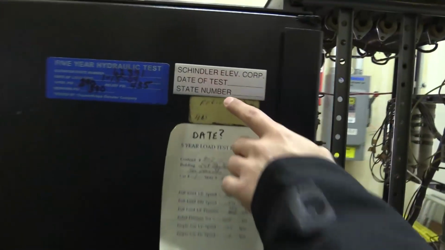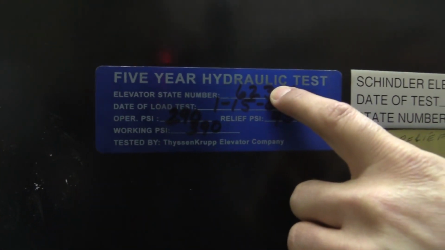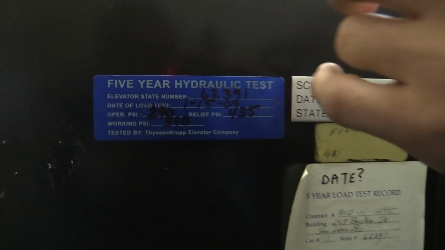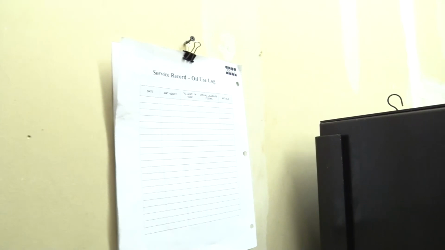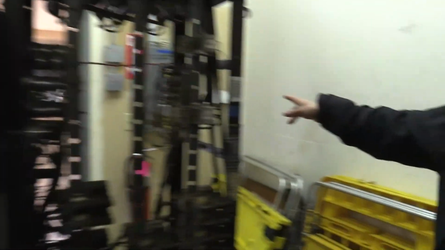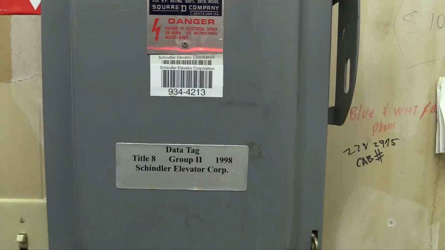If you go over here, I don't want you to be fooled by looking at these other service tags. You see this says ThyssenKrupp. This is a 5-year load test. You have annual test. Up on the log here to your left, it says Kone on it, which is another manufacturer. That's just the company that has the service at the time. Back on the main line disconnect, it says Schindler elevators.